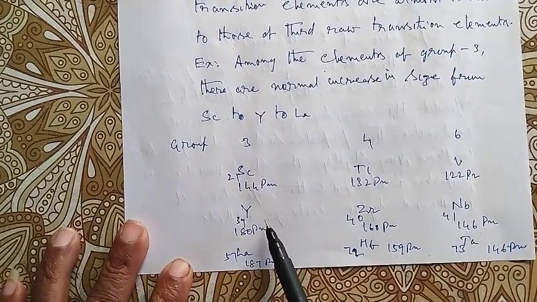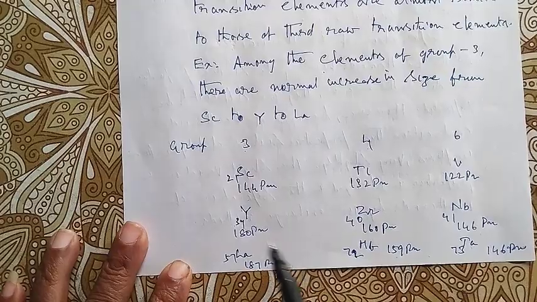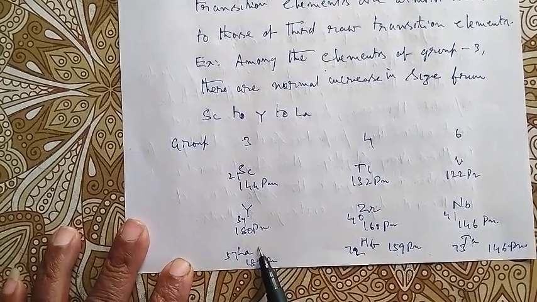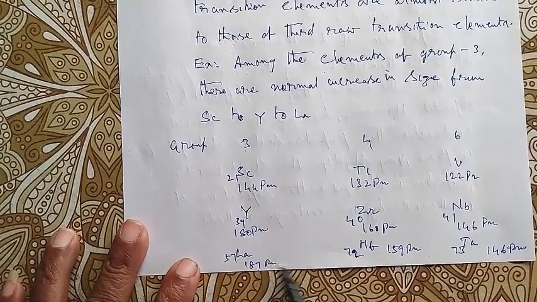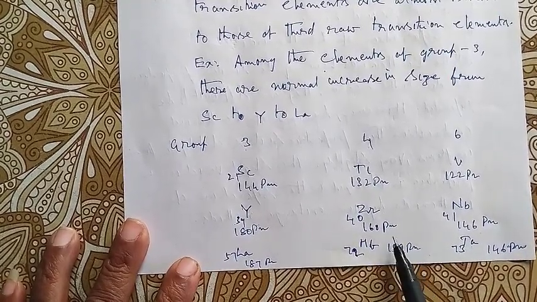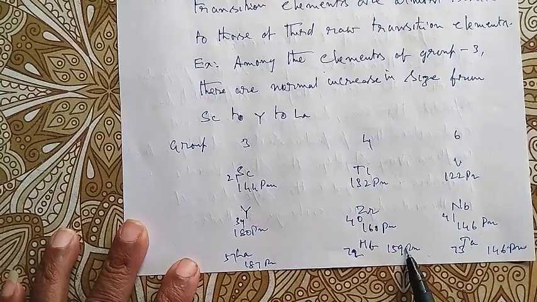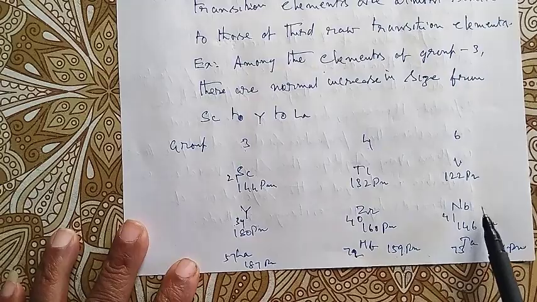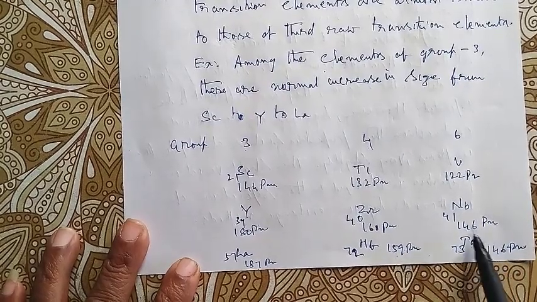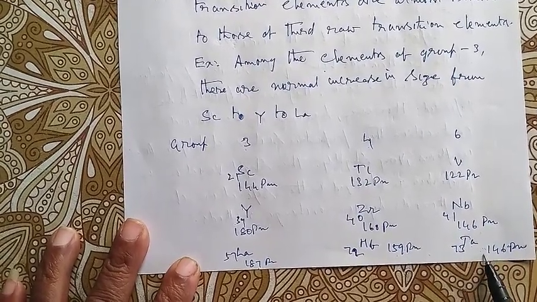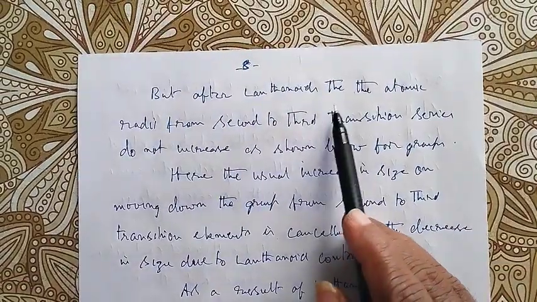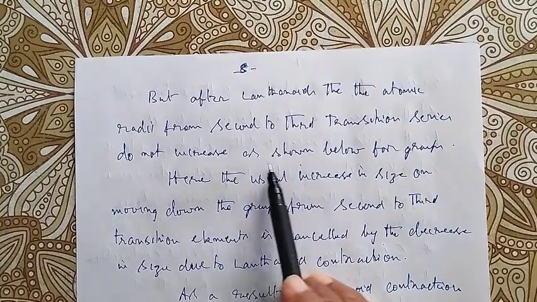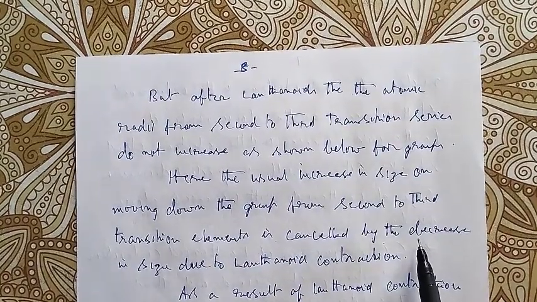So from the 3d series to the 4d series there is an increase, whereas from the 4d series to the 5d series the increase is very small, that is, almost the same. From yttrium to hafnium the difference is only 1, instead it decreases here, whereas in the sixth group from the 4d series to the 5d series the atomic radius is the same. After lanthanoids, the atomic radii from second to third transition series do not increase as shown in the previous example.